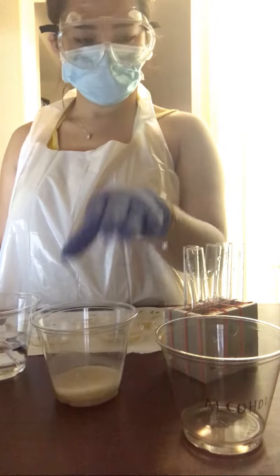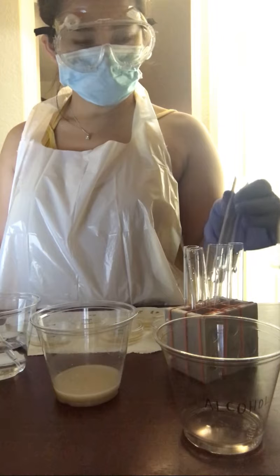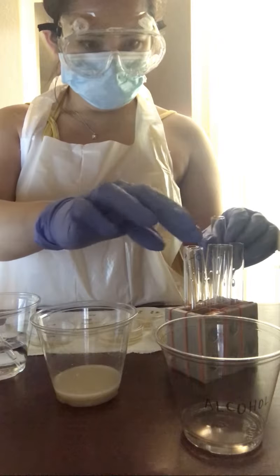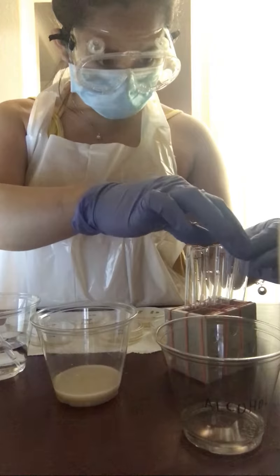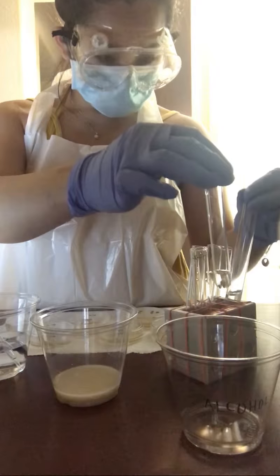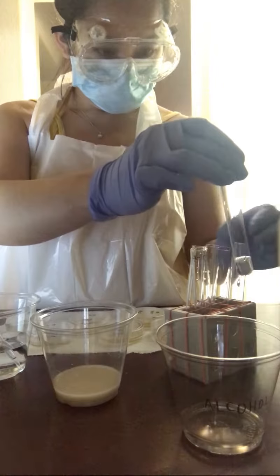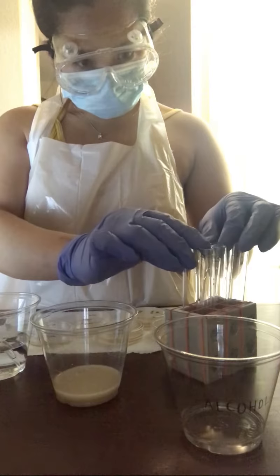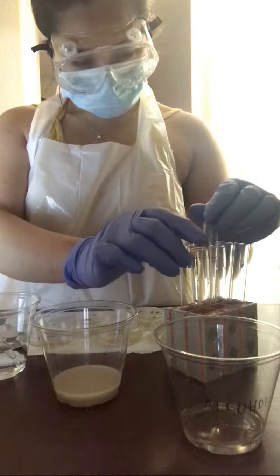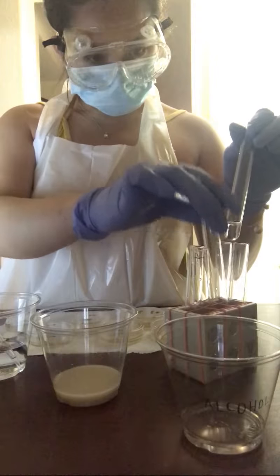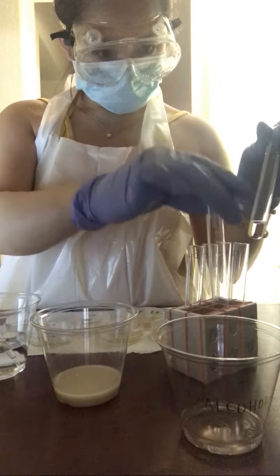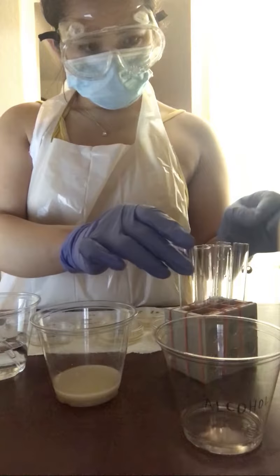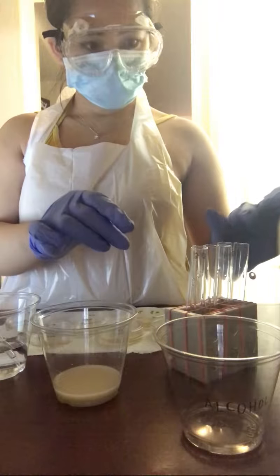Next, I have my yeast solution, swirling it around to evenly disperse the organisms. Here I'm trying to organize my tubes, make sure the numbers are correct and in numerical order.